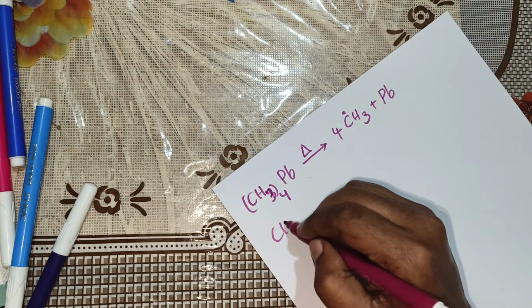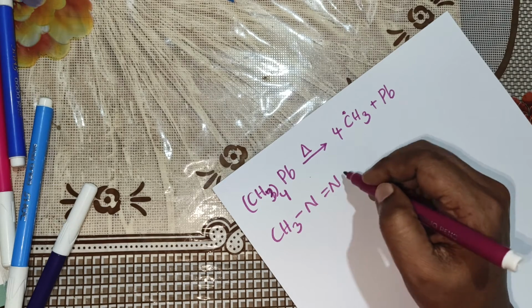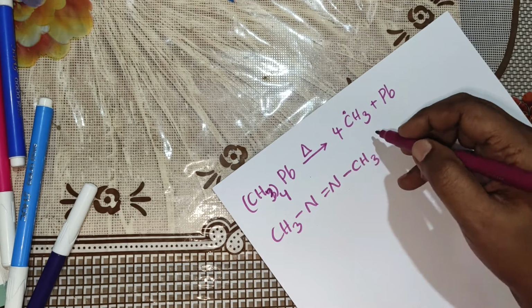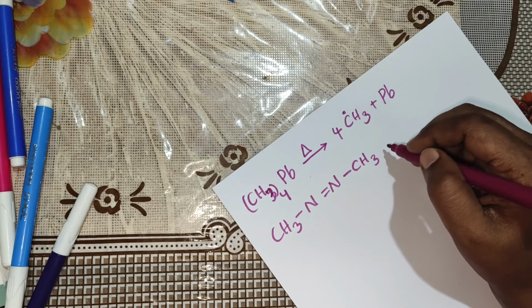Next, CH2=N=N. This is diazomethane, we can say here.